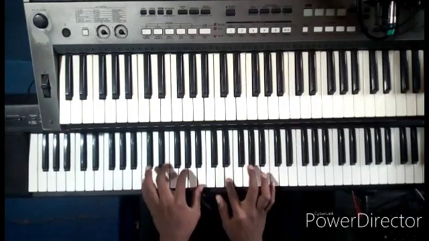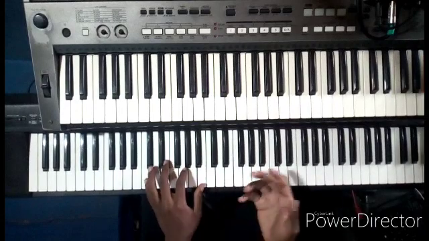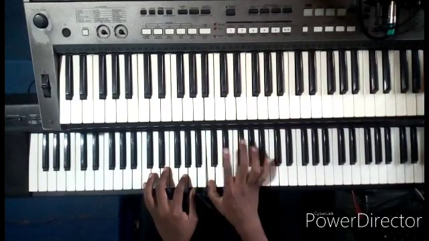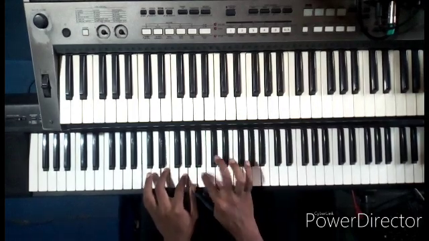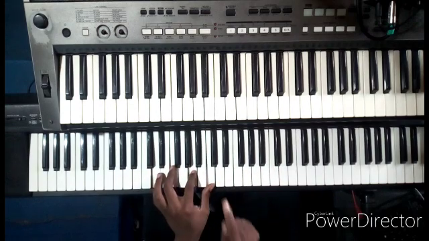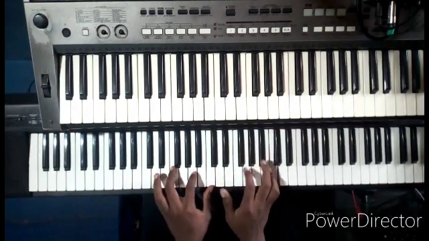So one more time: for C, I'm using B, C, E, G, B. I'm just using a note before it. For D, I'm using the note a half step before each note, which becomes this.